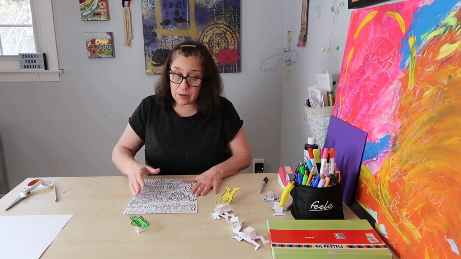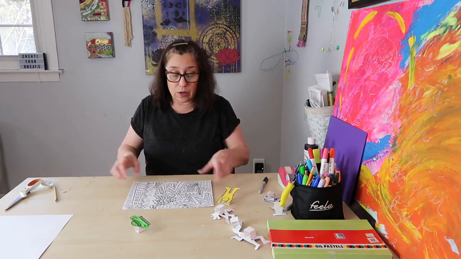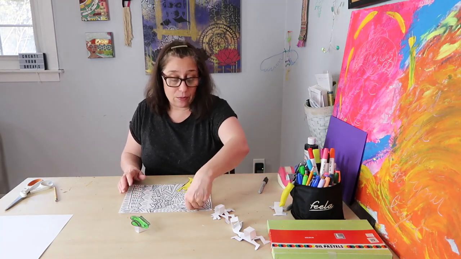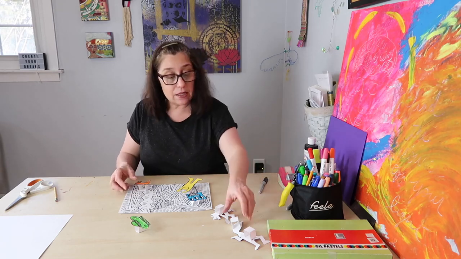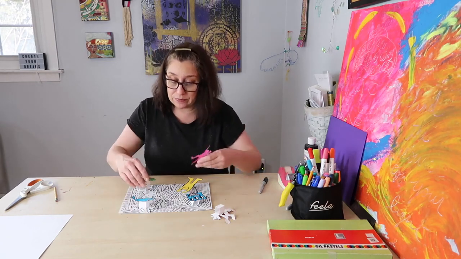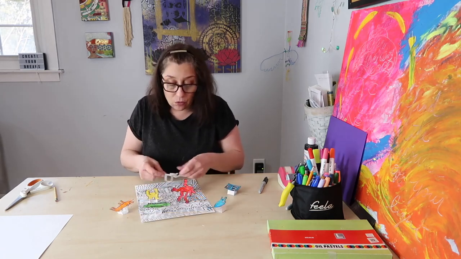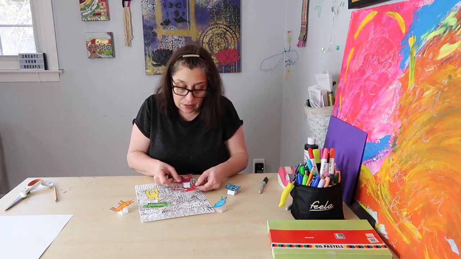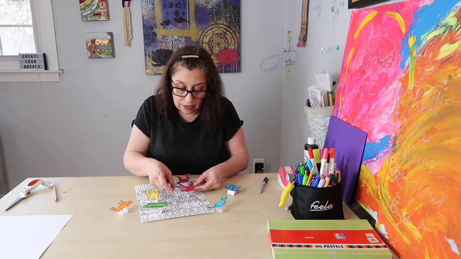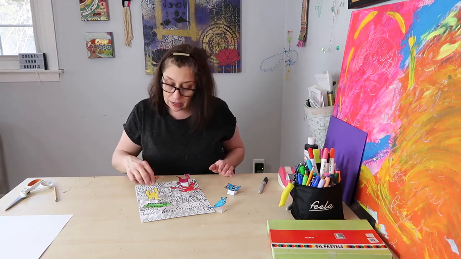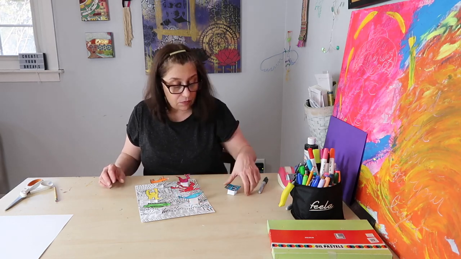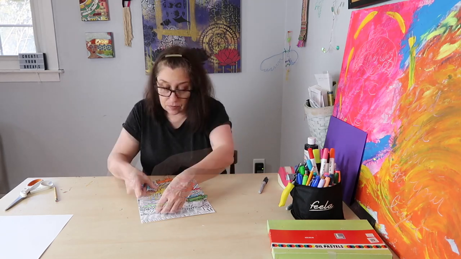So now I just have to decide how I want my paper. Do I want it this way, which is the portrait setting, or do I want it this way, which would be called a landscape setting? And I'm going to just play around with all my little figurines and see how I want to put them. I don't want to make it random. I really want to think about how I'm going to put these pieces together. And so I am just playing around with them right now. Oh, I think I like that. Okay, I think I have it set up the way I want it.